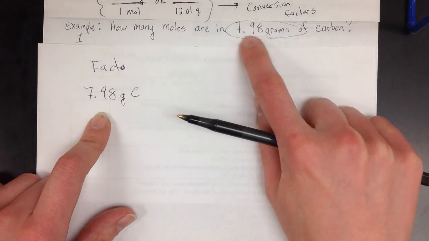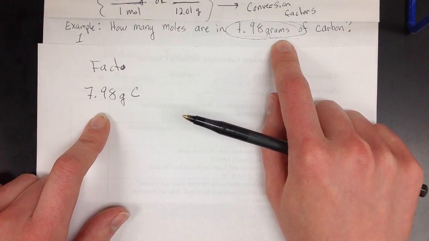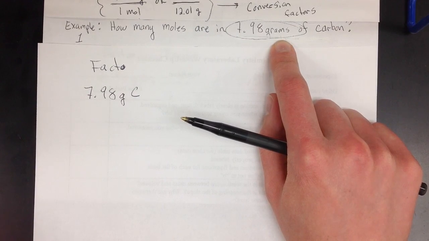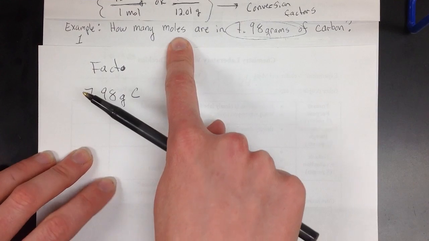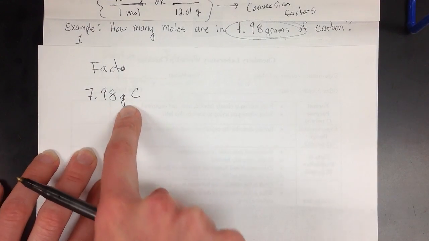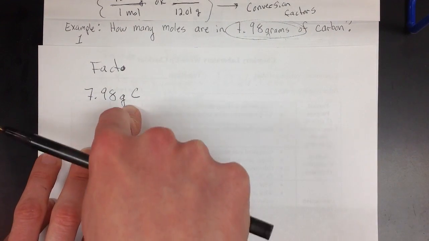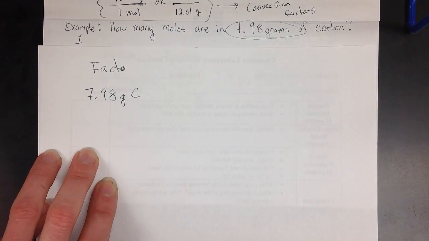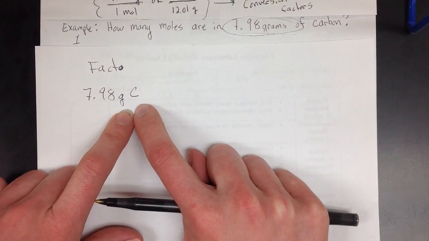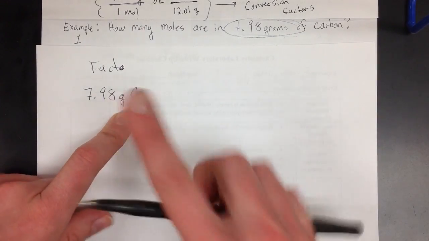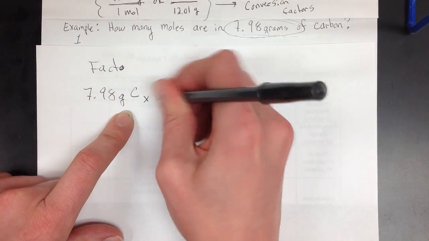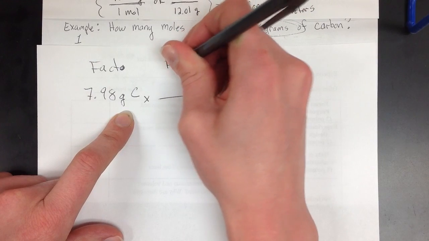In this question, I'm starting with my 7.98 grams, and it wants me to determine how many moles. So in this case, I'm starting with units of grams and trying to convert it into units of moles. I don't want to stay in grams anymore. I want to cancel my grams. So in order to cancel my grams, I need a factor.